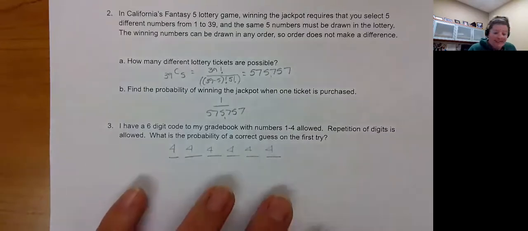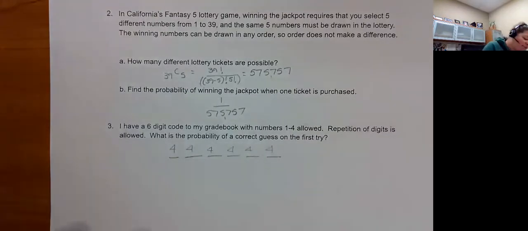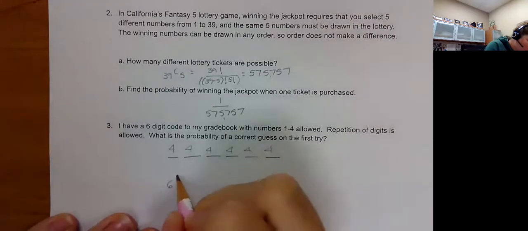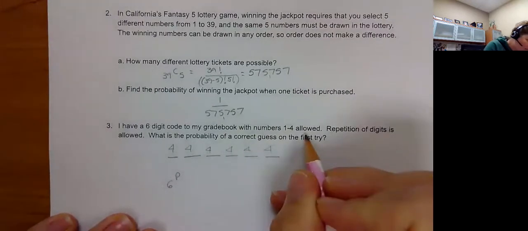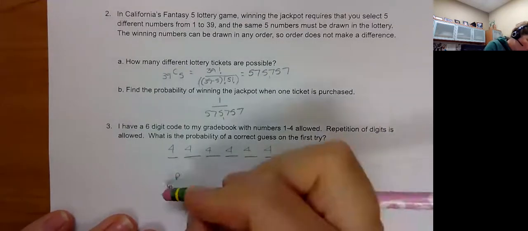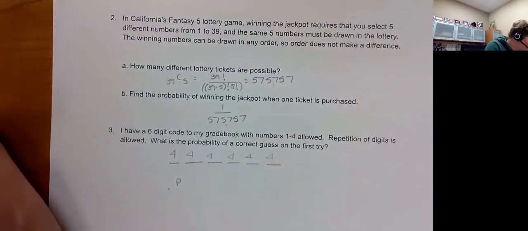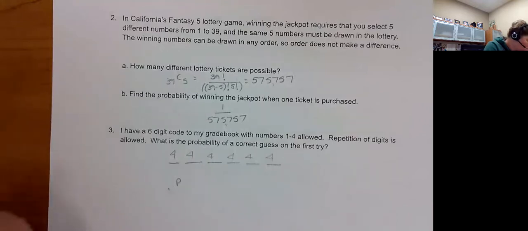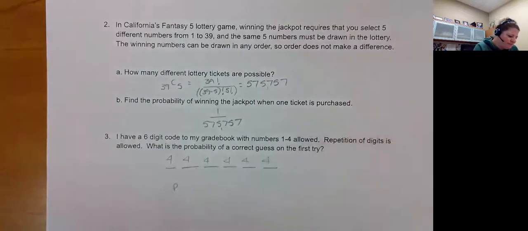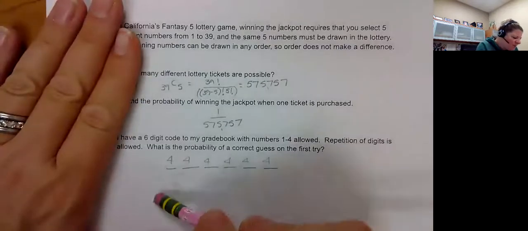Because it's a permutation, I can logically think through this, or I could think I have 6 choose, no, I have 4 choose. Okay, so I have 6 choose 4, 4 to the 6. So can I do 6 choose, oops, 4 choose? I have a 6-digit code, 1 through 4. I don't think you could do it with a permutation.